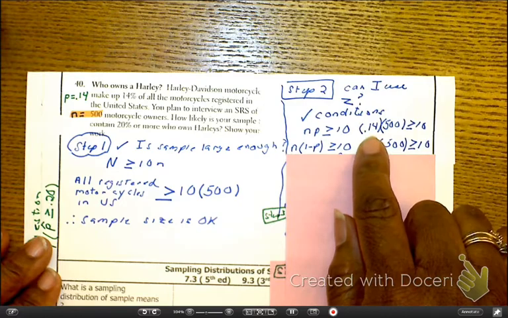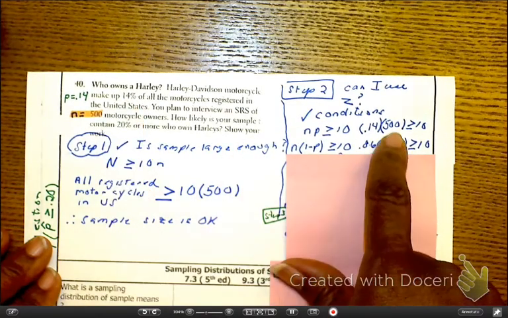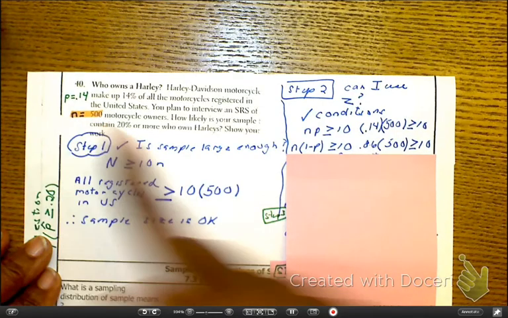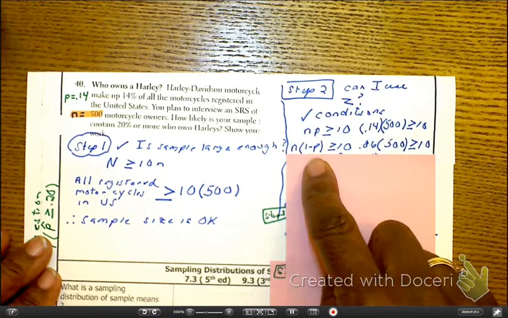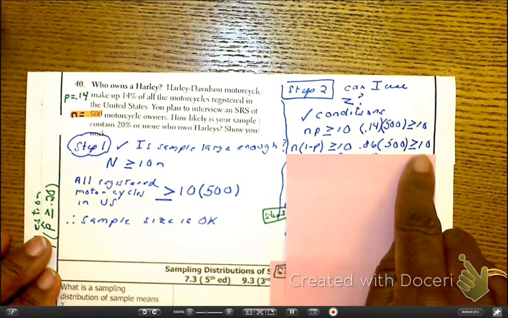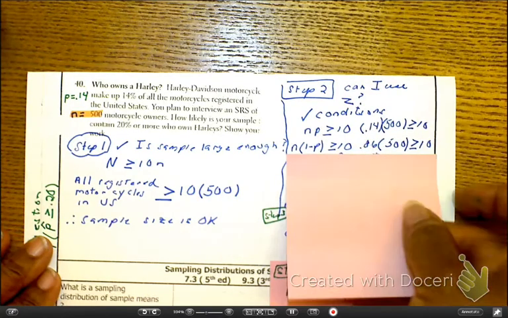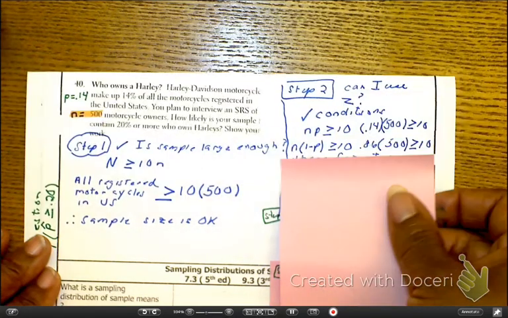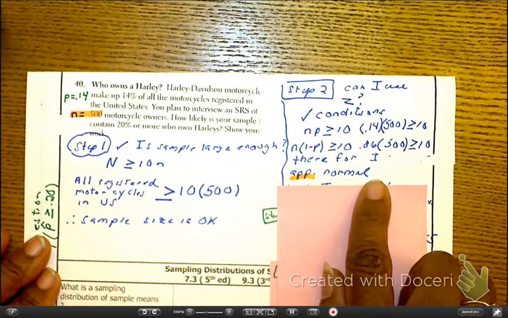Of course, the 14% came from the population. The 500 came from the sample. The 0.86 is 1 minus the 0.14, and that is greater than or equal to 10. And honestly, I don't care what the numbers are. I do know that that's larger than 10, so I'm not going to do the math. So therefore, it is approximately normal.